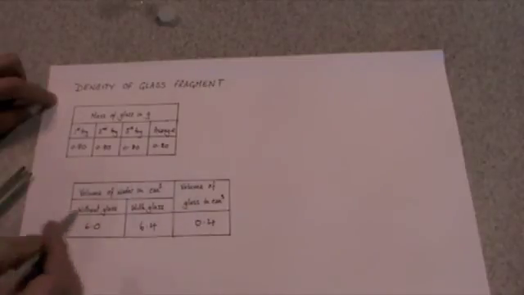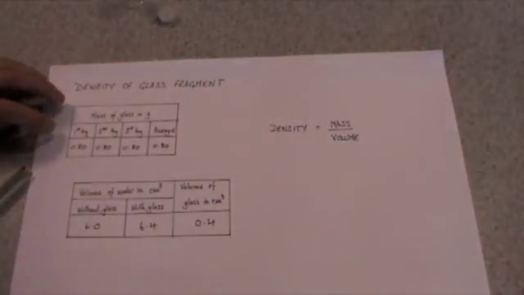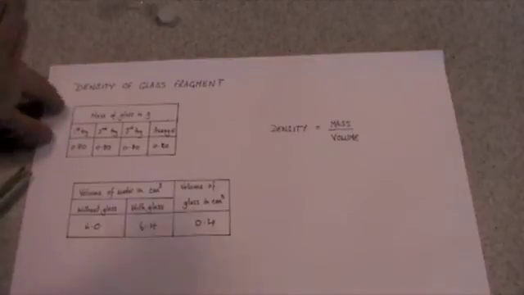Okay, I've now got the information I need to calculate the density of the glass fragment. I've got its mass in grams, which is 0.80 grams, and I've worked out its volume in centimeters cubed as 0.4 centimeters cubed. The formula for calculating density is mass divided by volume, so I can now substitute the values that I know into that formula.